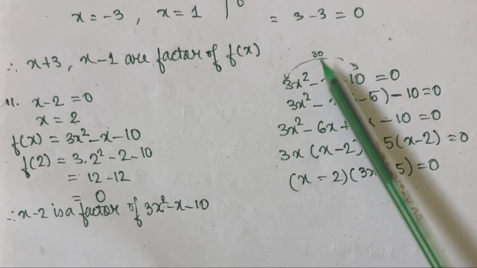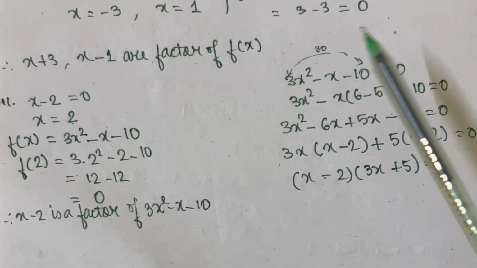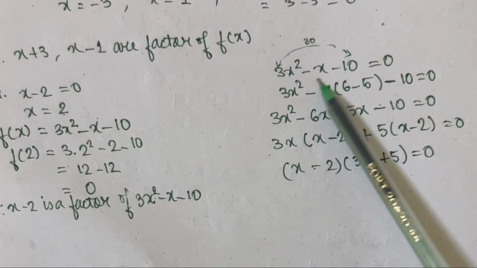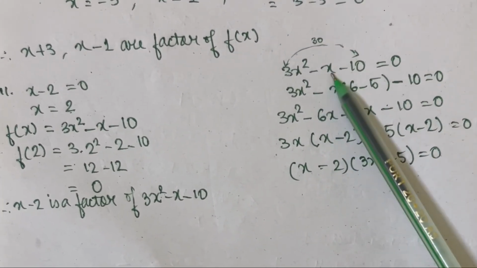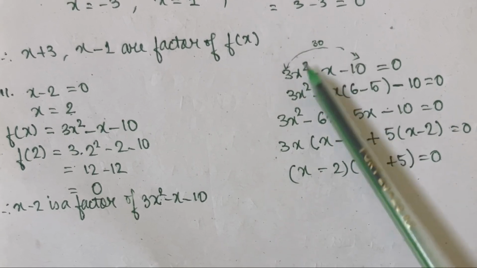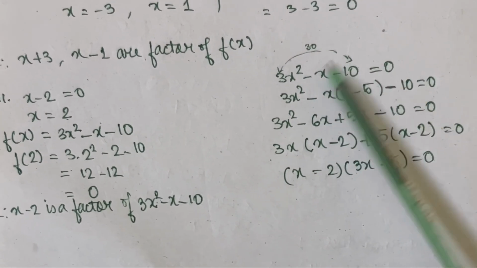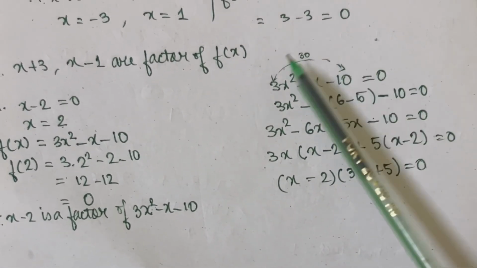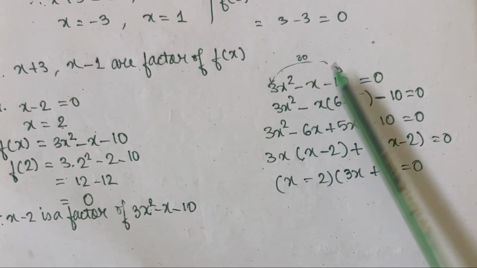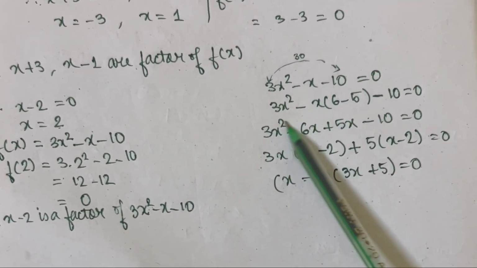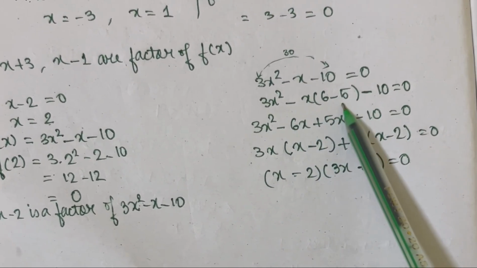So if we multiply 3 into 10 as 30, if we subtract 30 minus 10, it is 20. So that is not the middle term. So we need 6 into 5, that is also 30, and if we subtract it, we get 1. So we are taking 6 minus 5 as the middle term.